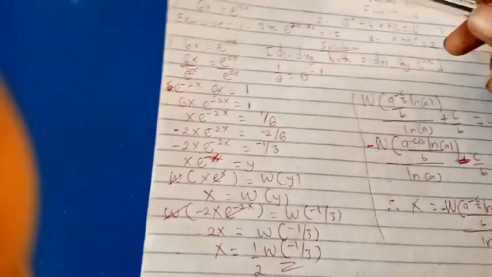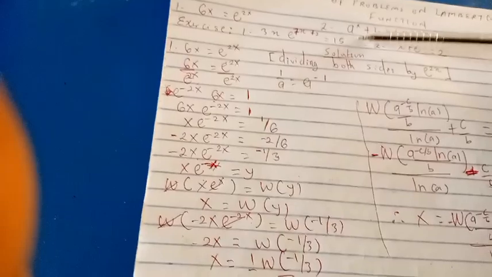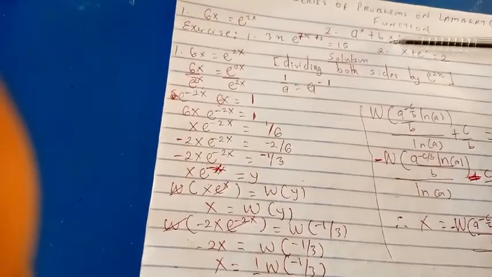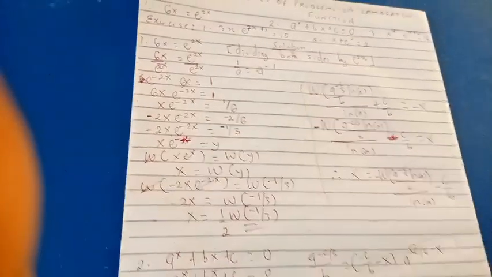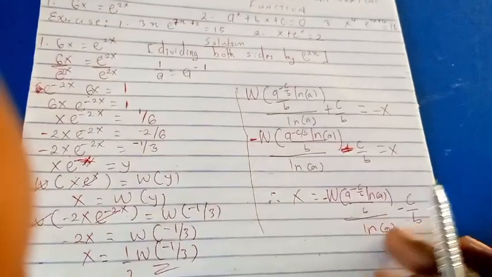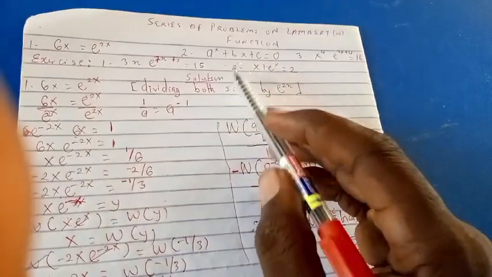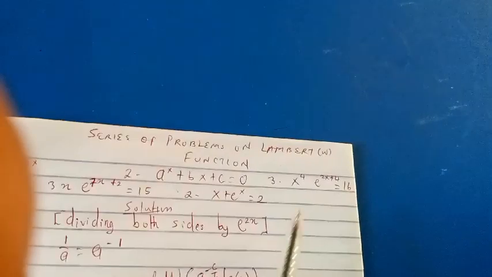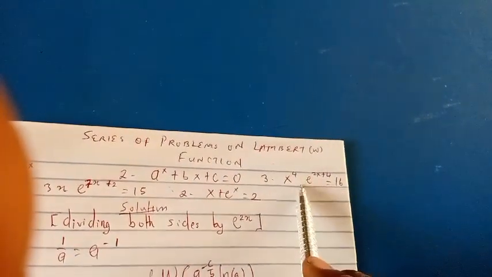So if you have any question in this form, so if you see 2 raised to the power of x plus 4x plus 6 is equal to 0, let's say plus 10 is equal to 0, and you are told to find x, just use the derived formula that you just derived for the value of x for this kind of question. Now the third question I'm doing: x raised to the power 4 multiplied by e raised to the power of 2x plus 4 is equal to 16. That's the third question I will be doing for today.